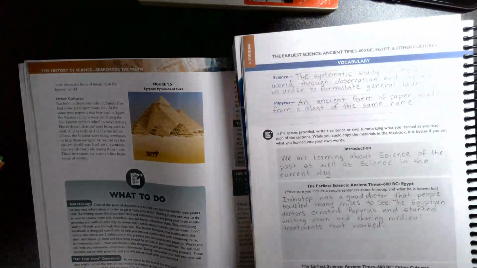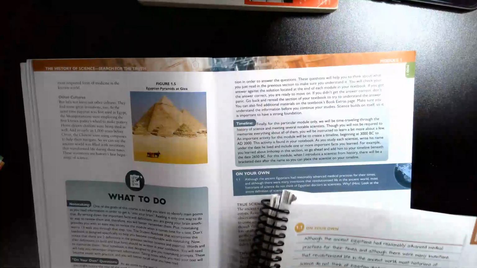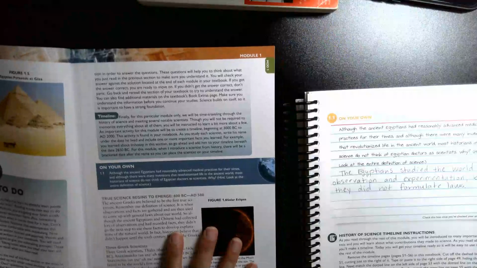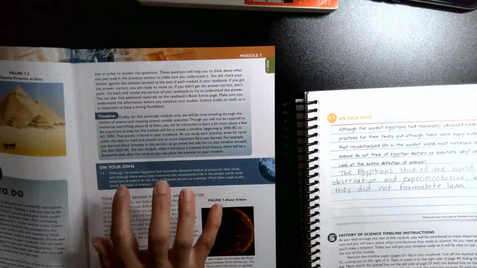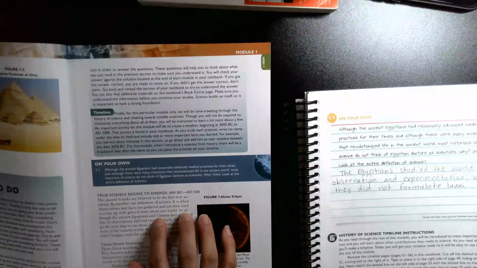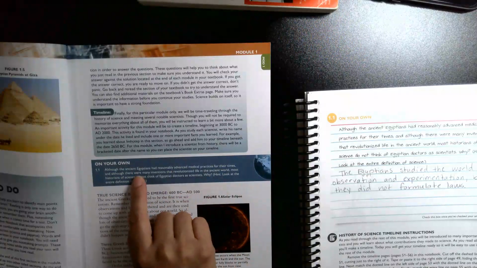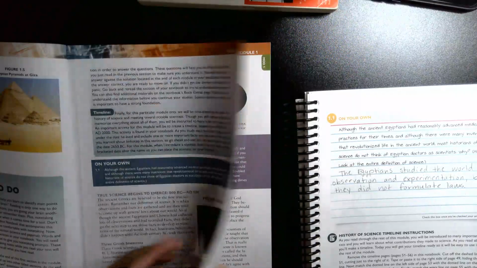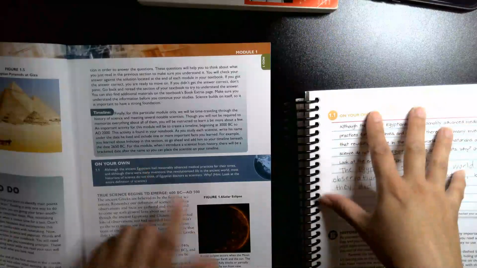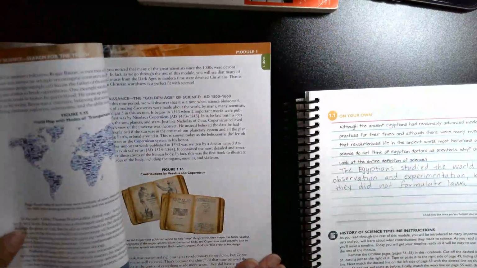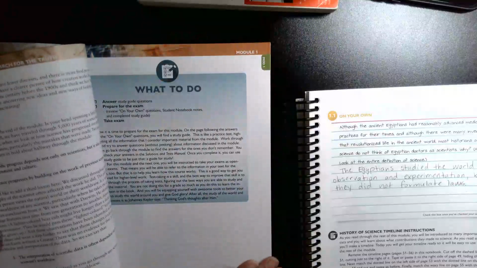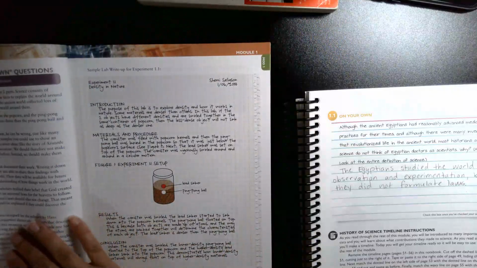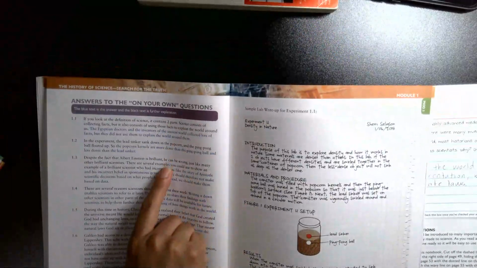Then you turn to the next page. Now, the On Your Own questions, after you've read so far. At the beginning, it might take a while to understand what they're asking you and how to answer this. So if you're having a hard time answering the On Your Own question in your workbook, just go to the back of your module in your textbook. Come here, and it says answers to the On Your Own questions.